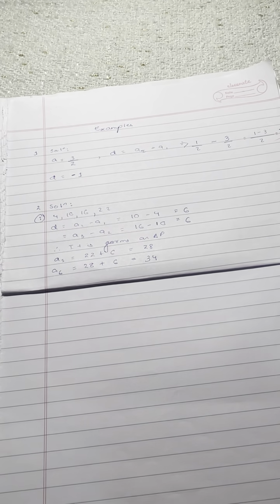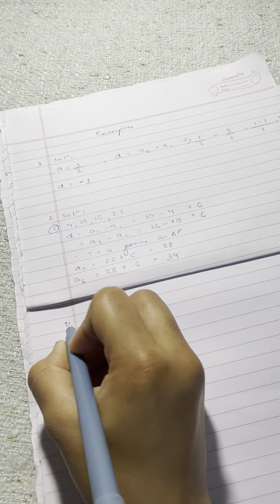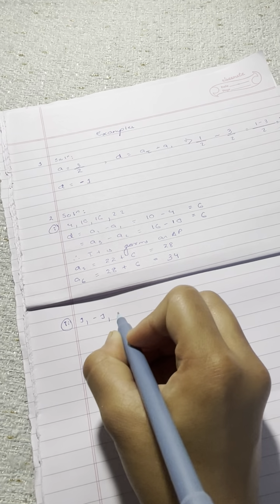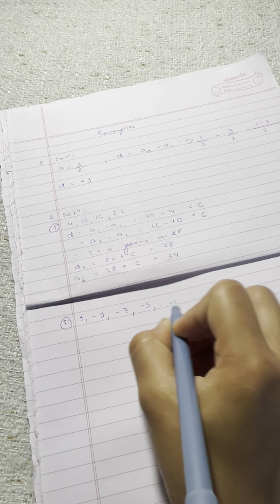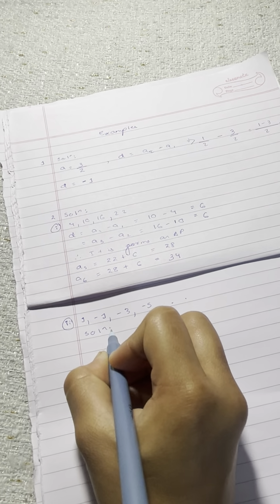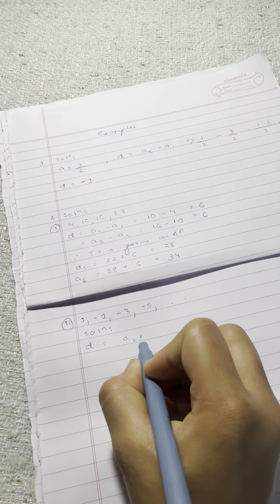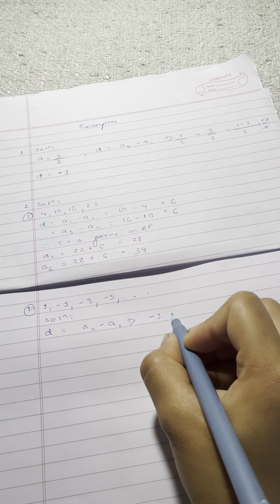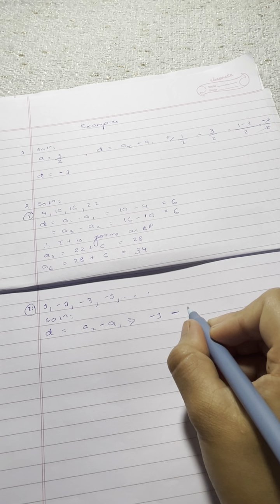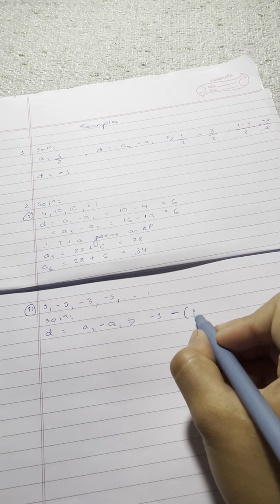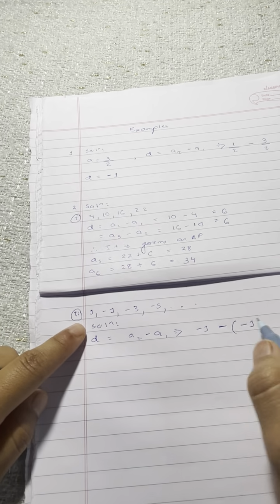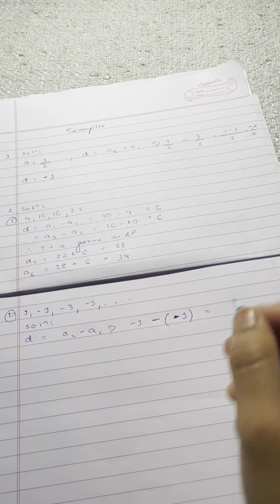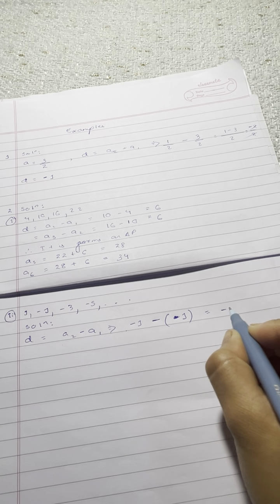Next, number 2: 1, minus 1, minus 3, minus 5 and so on. The difference is A2 minus A1, which is minus 1 minus 1, with a bracket. Minus into minus is plus, so that is minus 2.